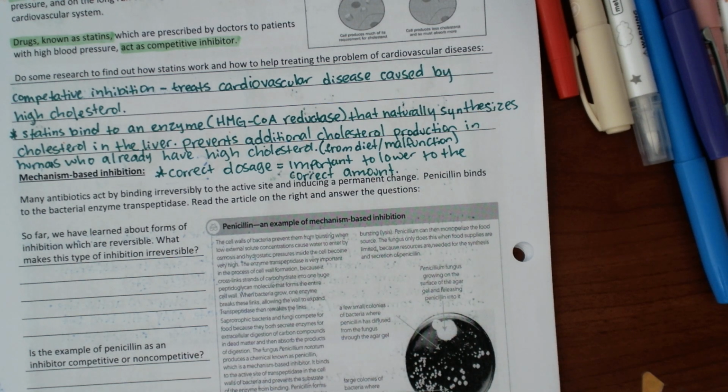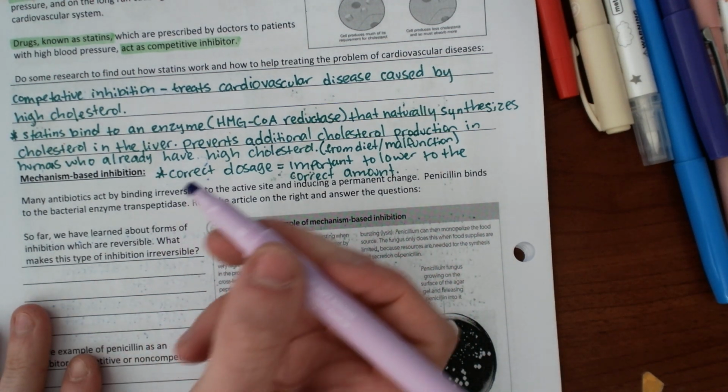We'll make it purple. It's penicillin. P for penicillin, P for purple. I don't know. I'm sorry.